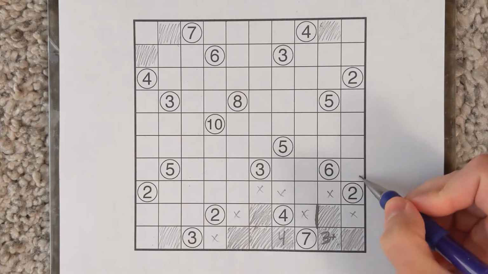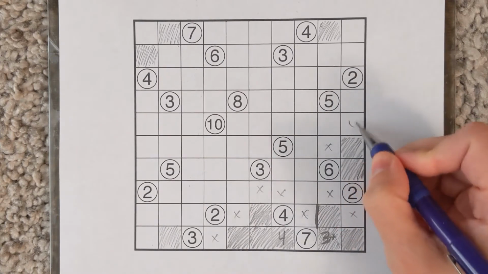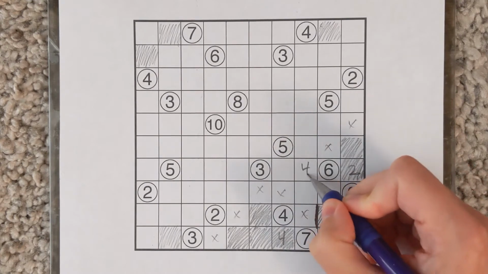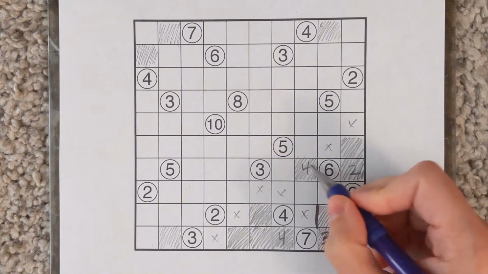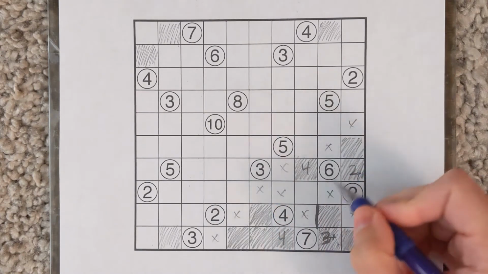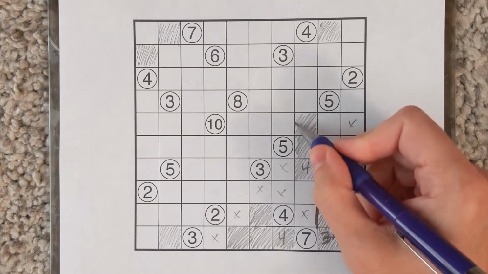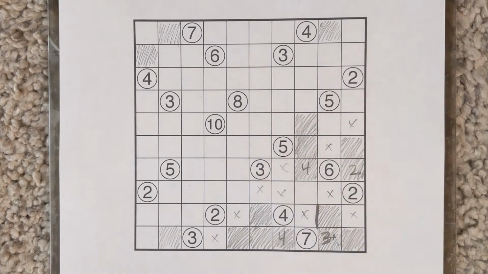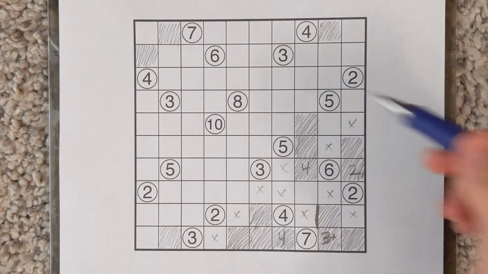This 2 is now isolated with just one place for the shaded cells to come out from, and so we can quickly mark those in, and that gives us a shaded group on the other side of the adjacent clue, the 6, which is 4 large. 4 large can't touch a 3, but it can come up and take these cells as a starting point. We don't know the last cell. It could be here or here or here or here.